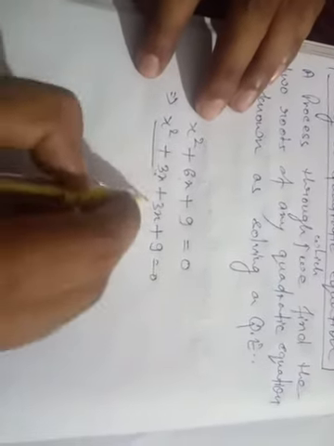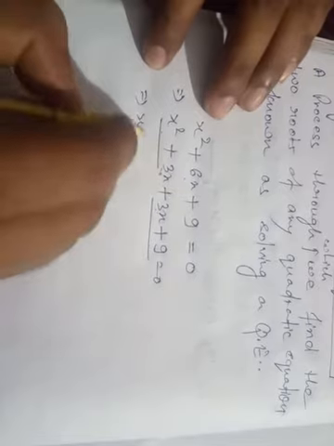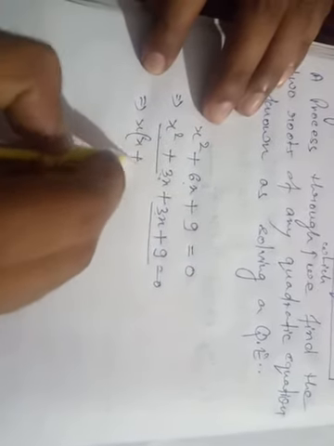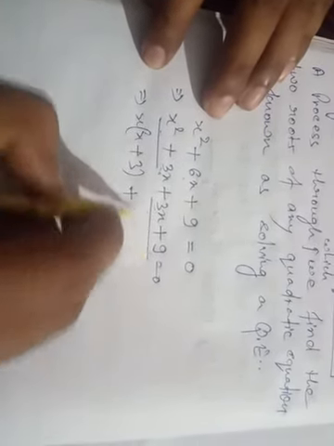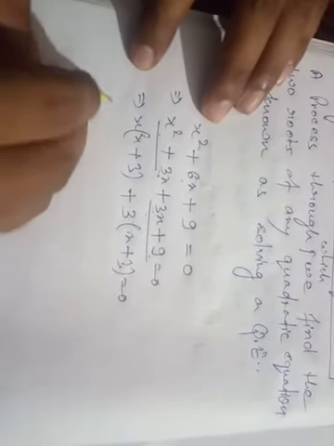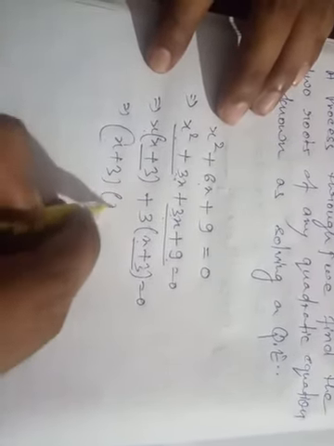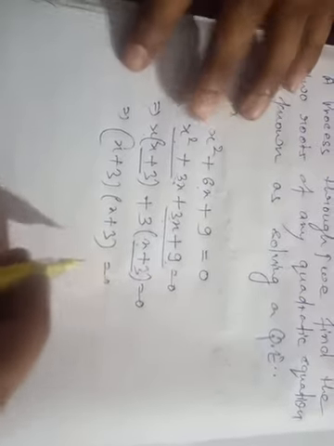Just by doing the pairing, you can see that x is common in both terms, so here will be x plus 3, plus here you can see that 3 is common, so x plus 3 is equal to 0. Now in these two terms, x plus 3 is common, so you can take it common and get x plus 3 into x plus 3 is equal to 0.